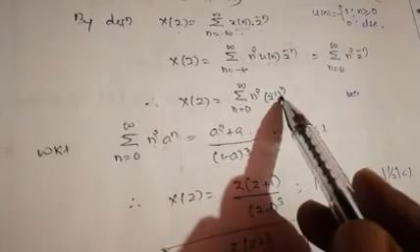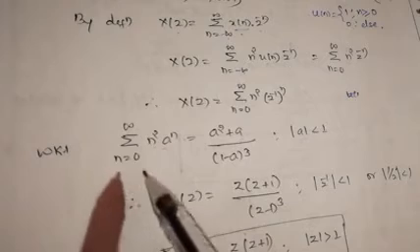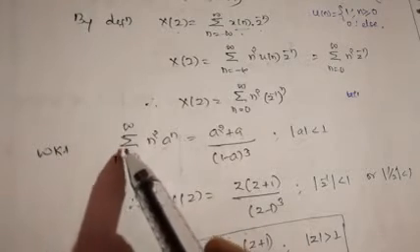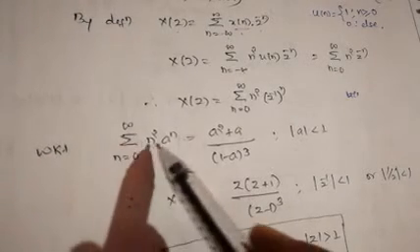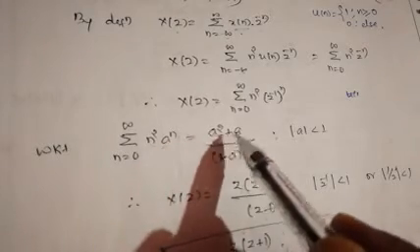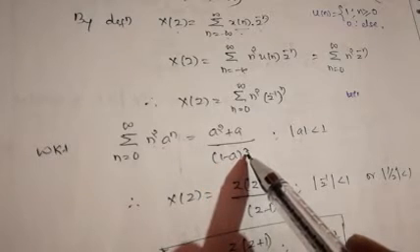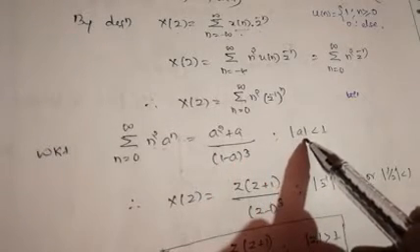I will take n as a power term outside. Next, we have one standard mathematical formula: summation n equal to 0 to infinity n square into a to the power n is equal to a square plus a whole divided by 1 minus a power 3, where mod of a is less than 1.